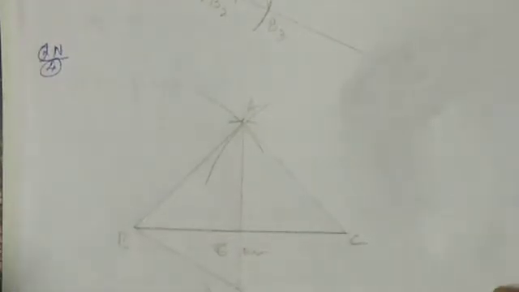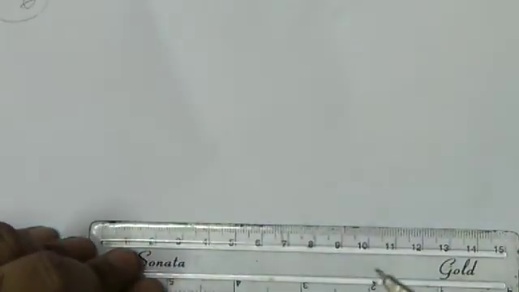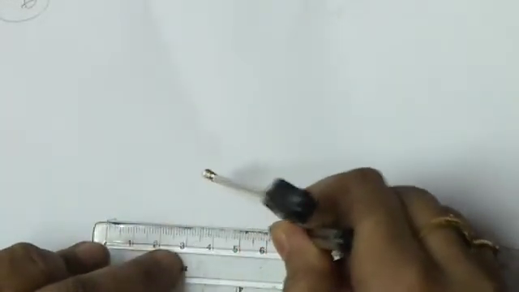Question number 6, there what is given? You have two angles and a base. So what we do, the base you draw. This is question number 6. Base is 7 centimeter. Let's draw 7 centimeter. Base BC is of 7 centimeter.